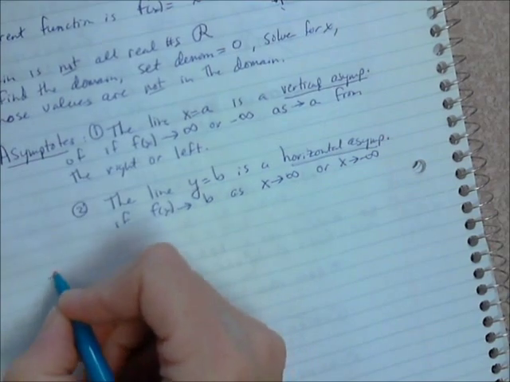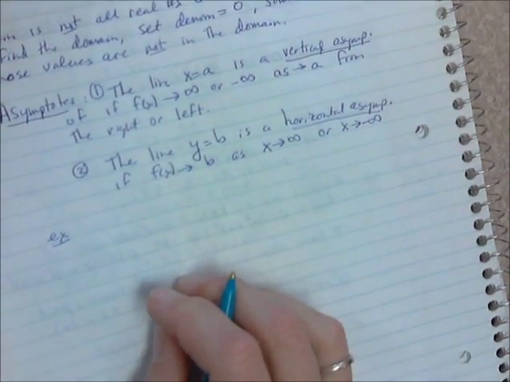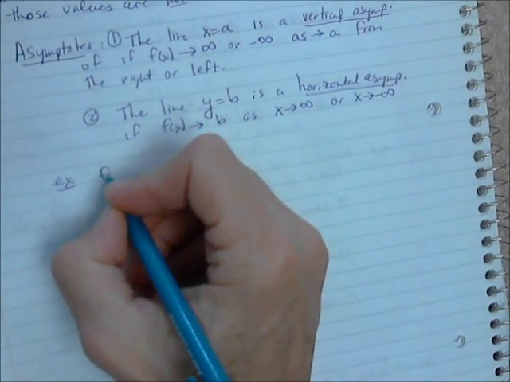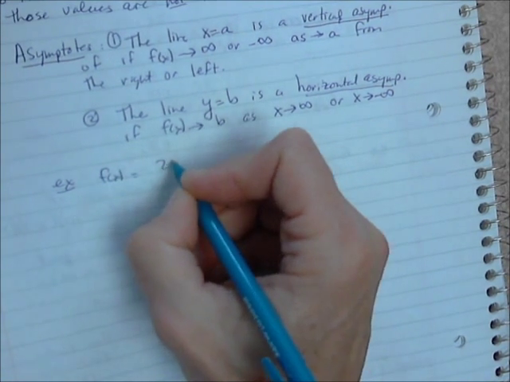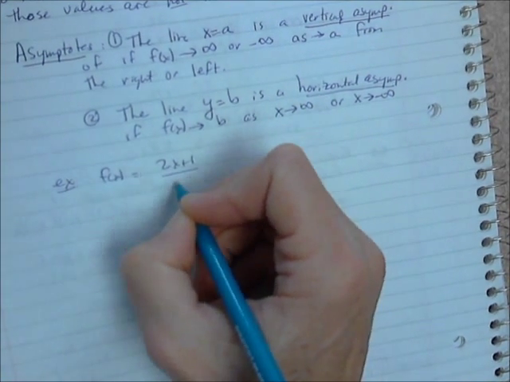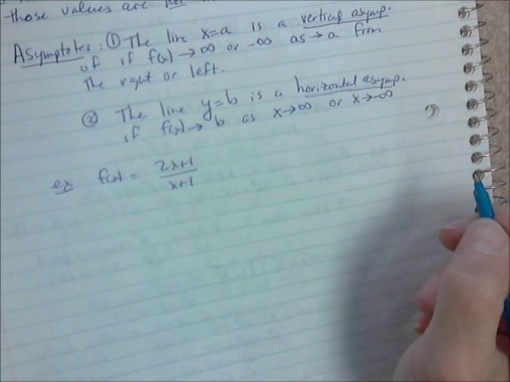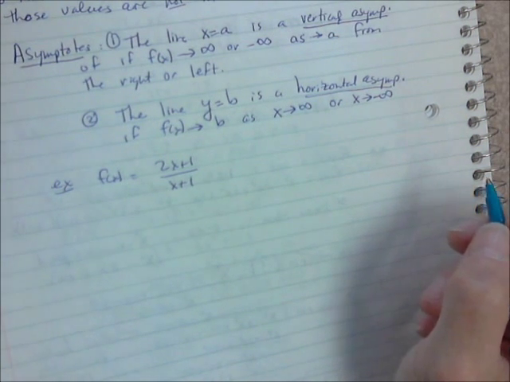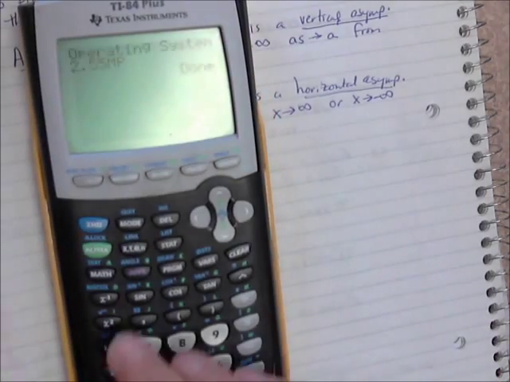Okay, so for example, if you have a function 2x plus 1 over x plus 1, and we're asked to find the vertical and horizontal asymptote, let's look at this graphically.